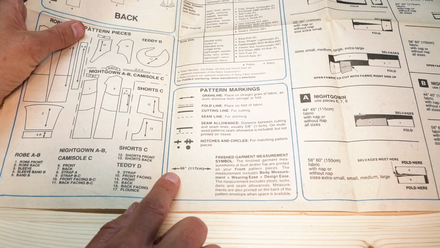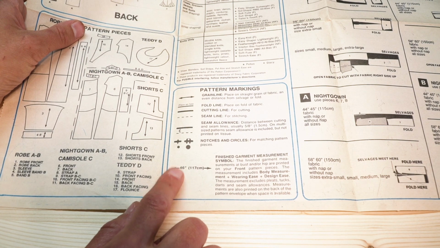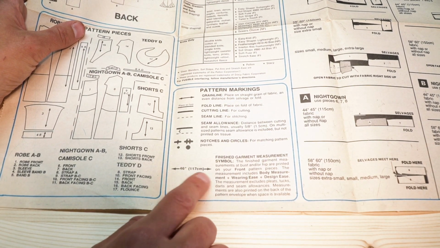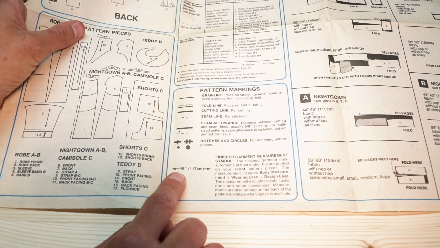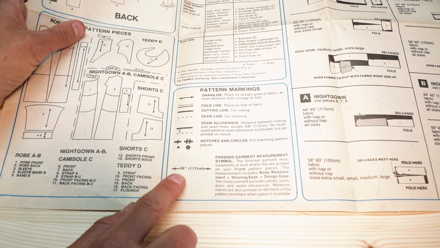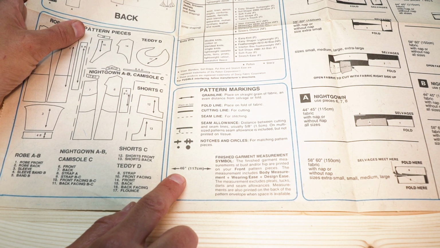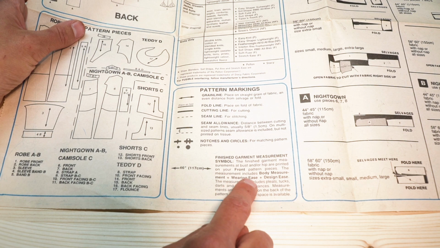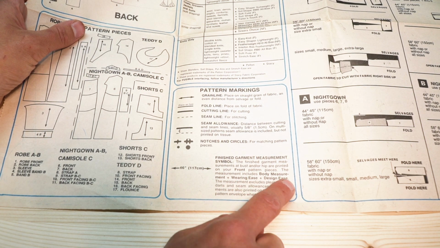Under the pattern markings, you'll also see the finished garment measurement symbols. It basically just shows you a measurement with 2 arrows on your pattern. This measurement is the body measurement plus the garment ease, okay? So how much room you're going to have around your body.